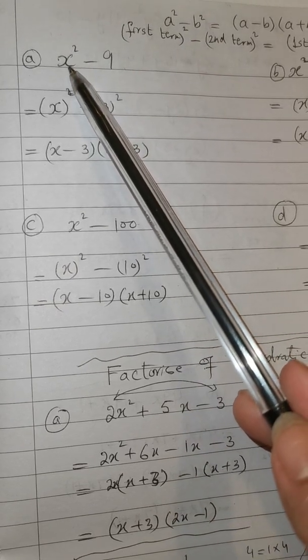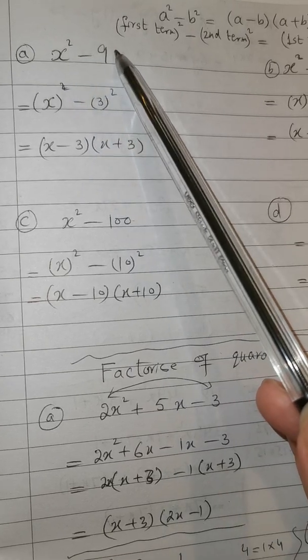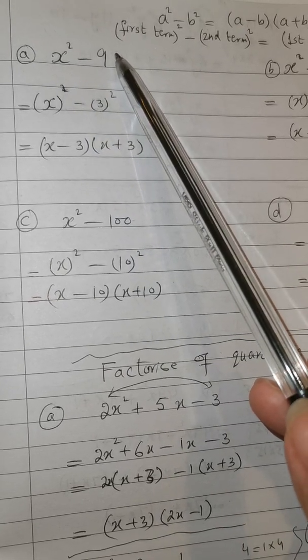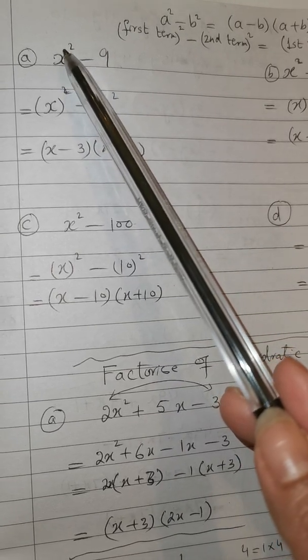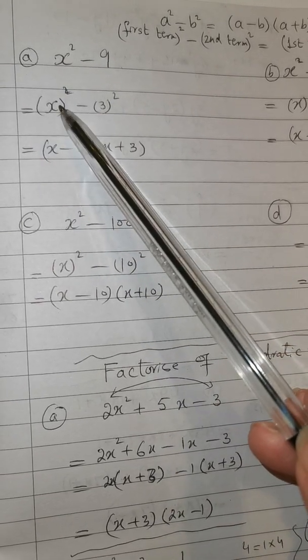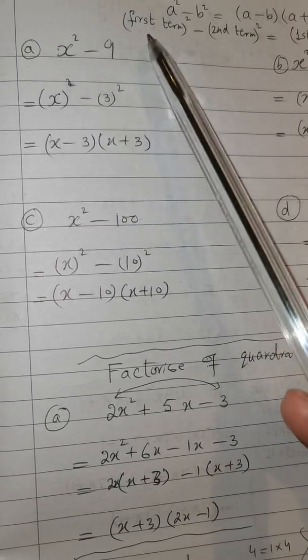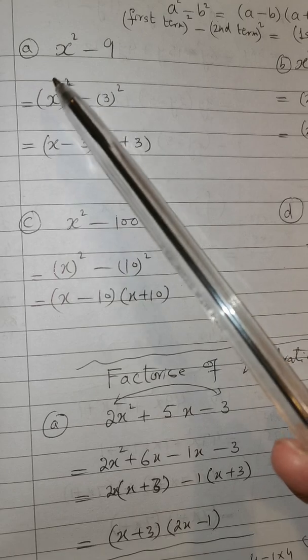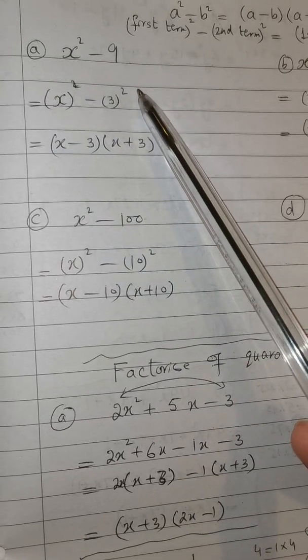And then in the second step I will check whether the first term is a whole square of something and the second term is also a whole square of something, right? Check which terms are whole squares. So the first term is a whole square of x, the second term is a whole square of 3. 3 multiplied by 3 gives you 9. So this is the form of x square minus b square, right?